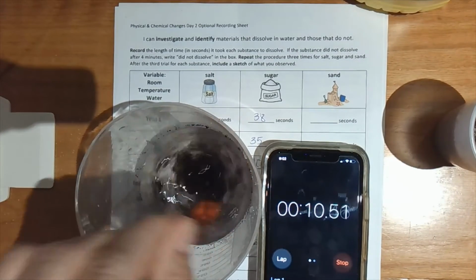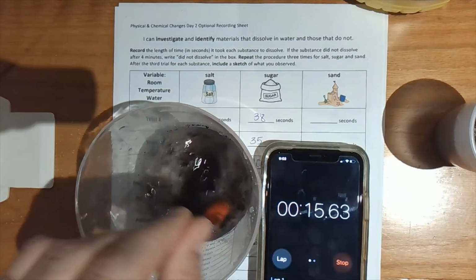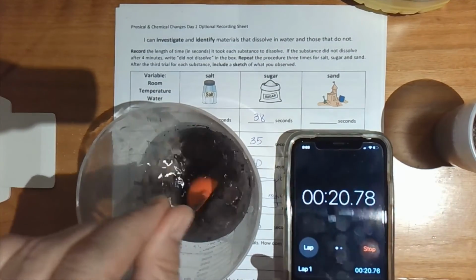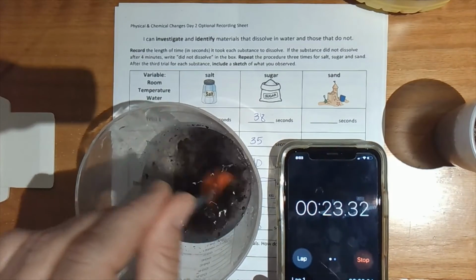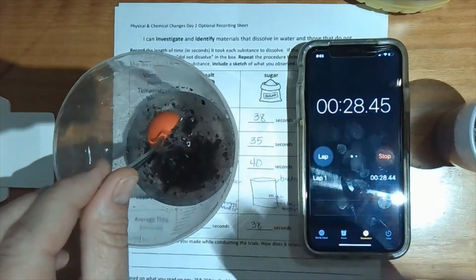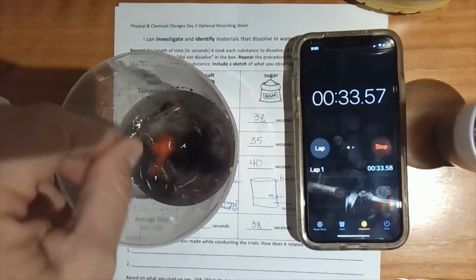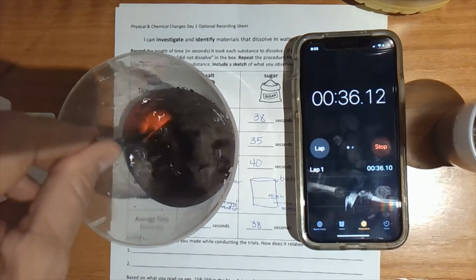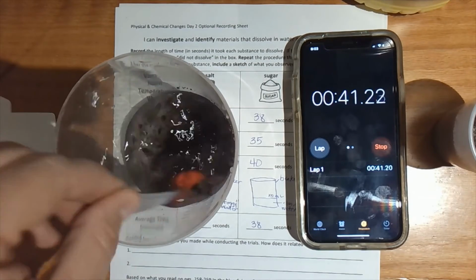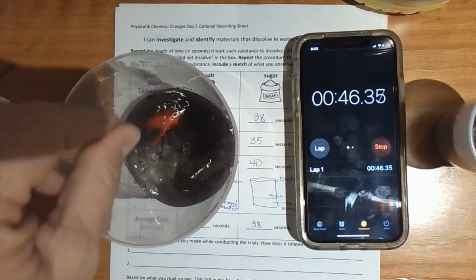I wonder what in the salt made the water cloudy, whereas the sugar water was not cloudy. They both did dissolve. So below, one of the things scientists do is they record observations as they do an experiment. And that might be one of the observations I record, that they both did dissolve, but the water was cloudy with the salt, but clear with the sugar.